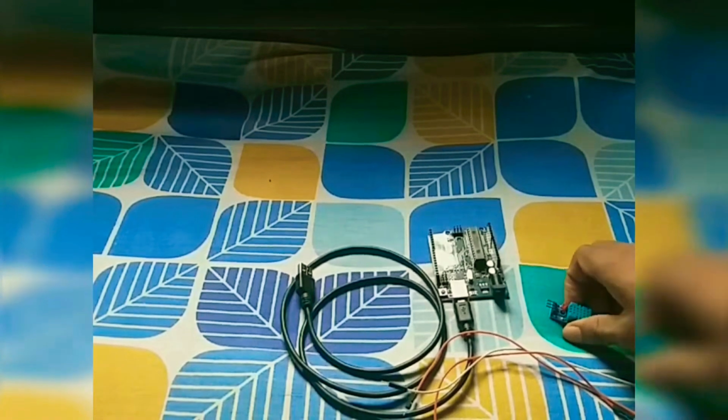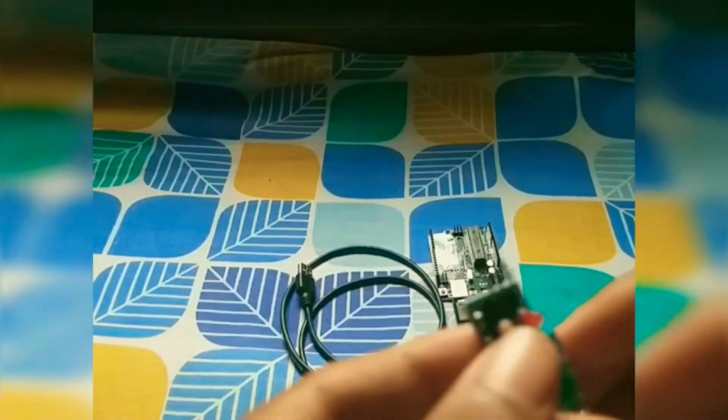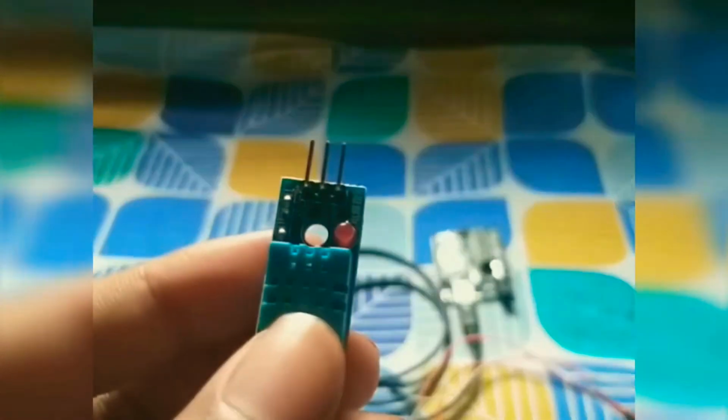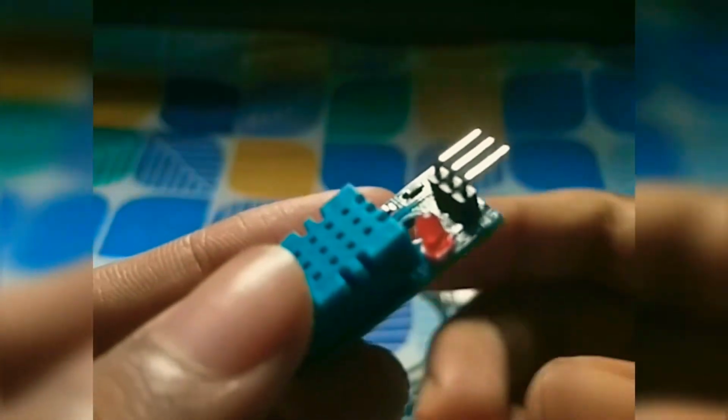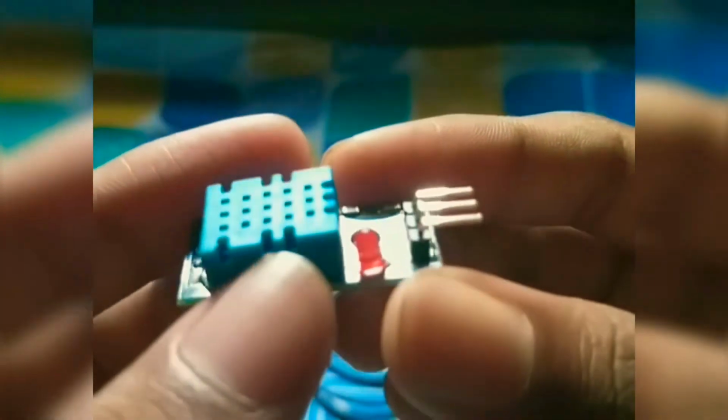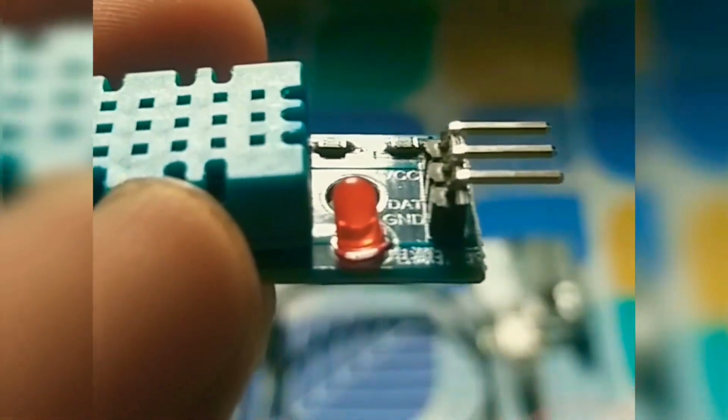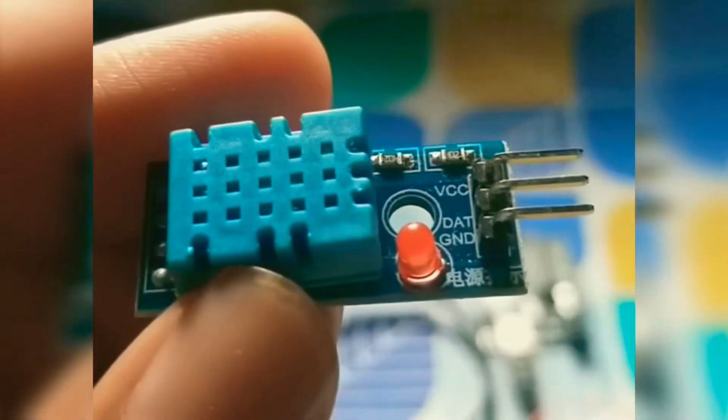In this video we will show how to check the temperature and humidity of a present day using Python and Arduino IDE. So here it's a DHT11 temperature and humidity sensor. It has 3 pins. The first one is VCC, the middle one is data pin, and the last one is ground.